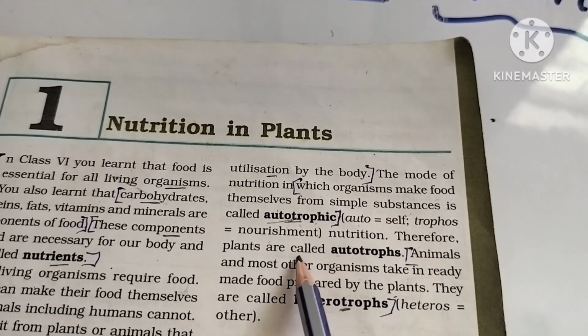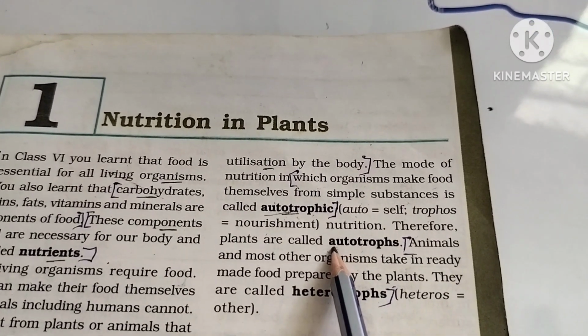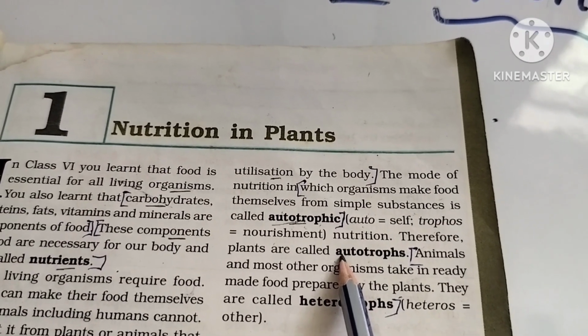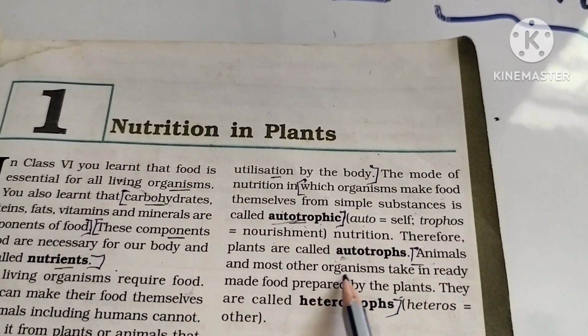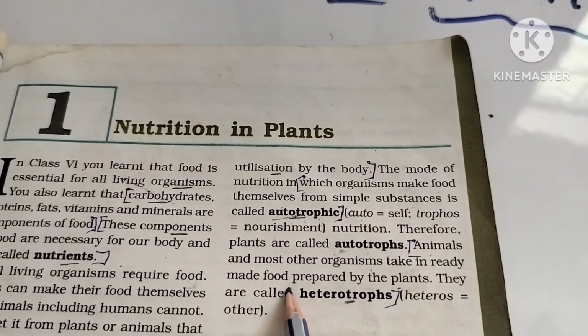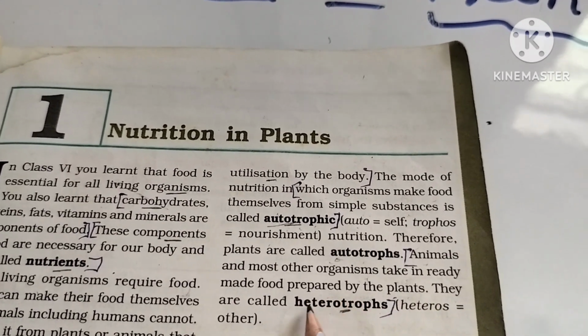Therefore plants are called autotrophs because plants prepare their own food material. Animals and most other organisms take in ready-made food prepared by plants. They are called heterotrophs.